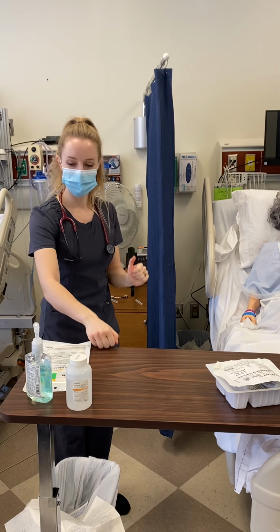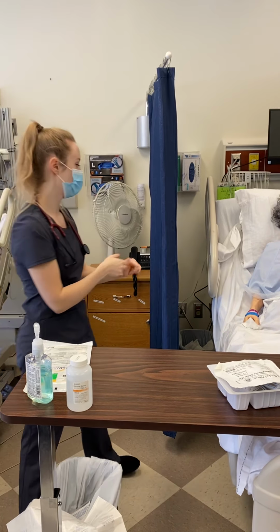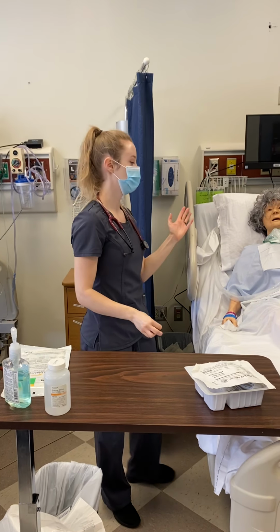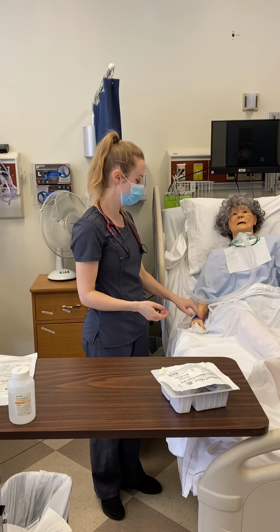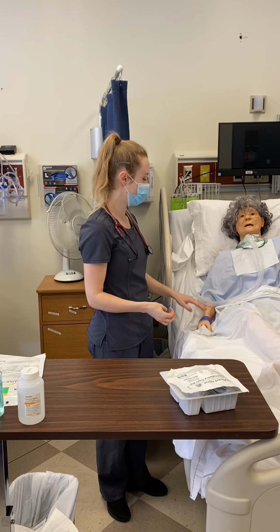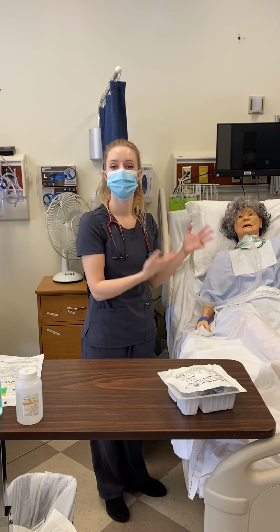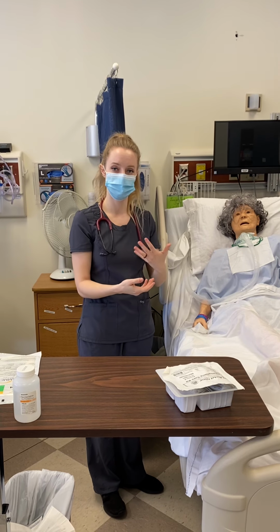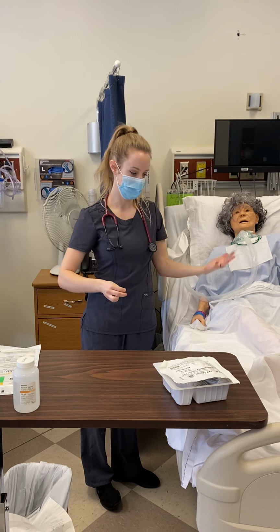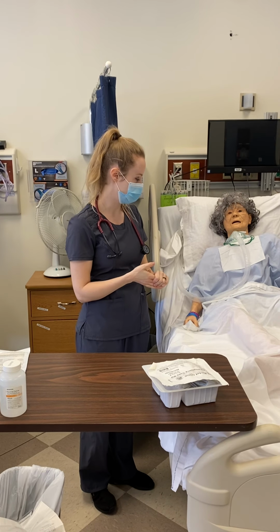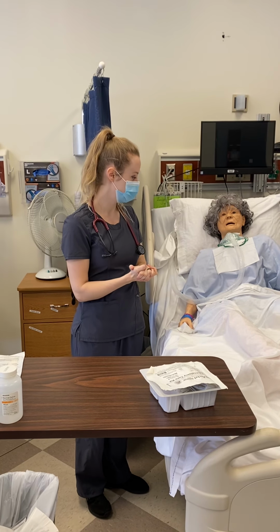So I have knocked and performed hand hygiene. Client privacy is established. They are in the Stanley Fowler's position. I have established who my patient is, and I have explained to them what I will be doing today, which is cleaning the area of their tracheostomy, and established a nonverbal distress sign for them.